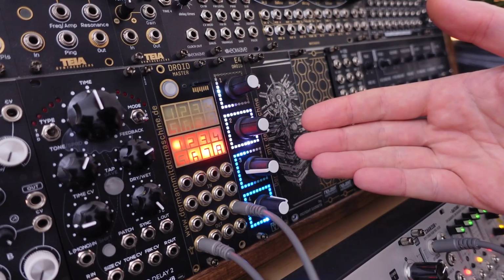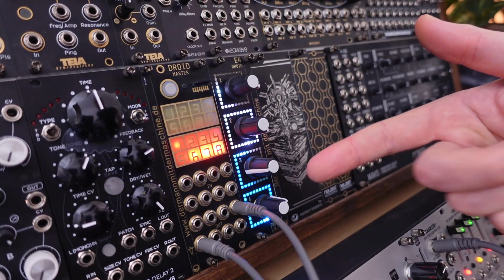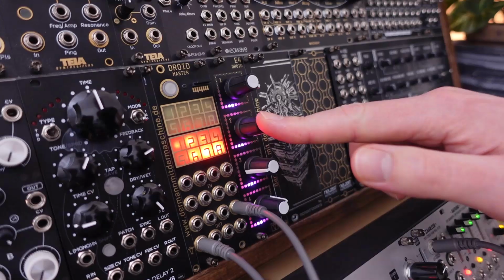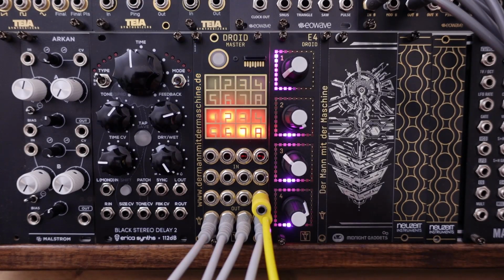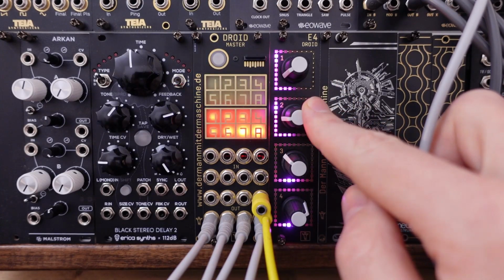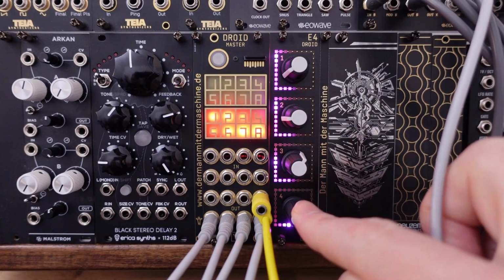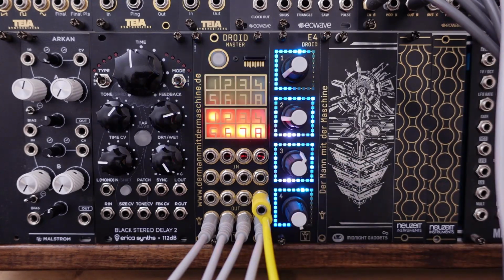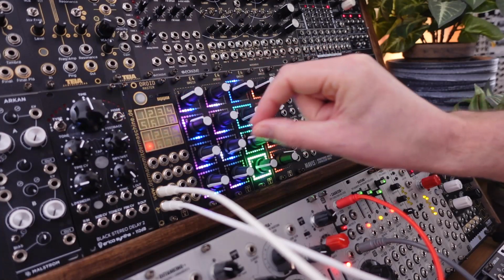Because DROID is such a creative tool with deep possibilities, having access to a lot of controls in a small space is very valuable, both for compact module designs as well as deep setups and sequencers.